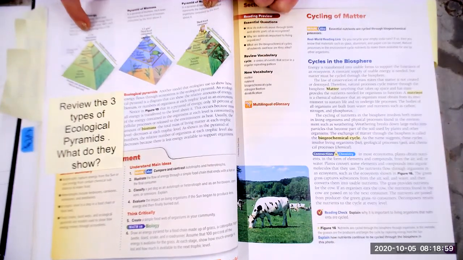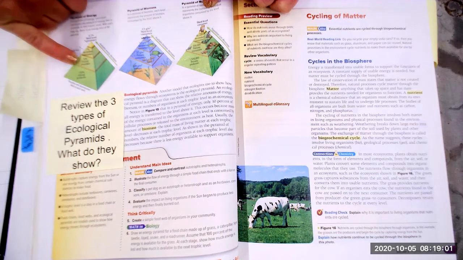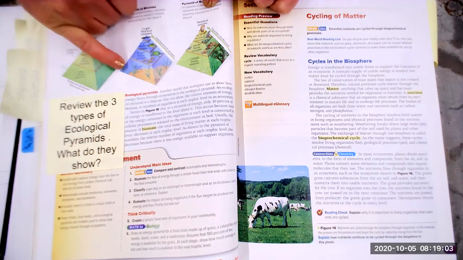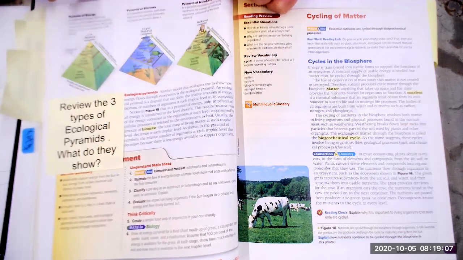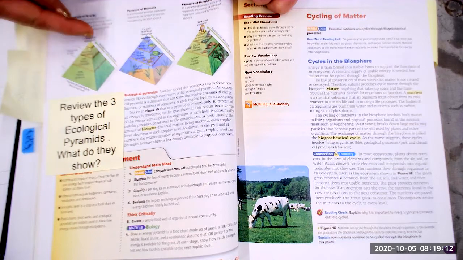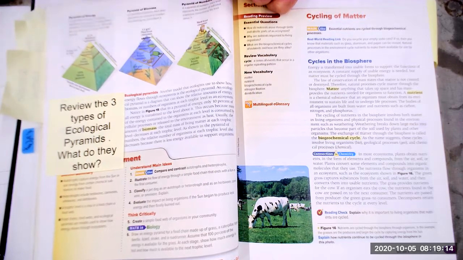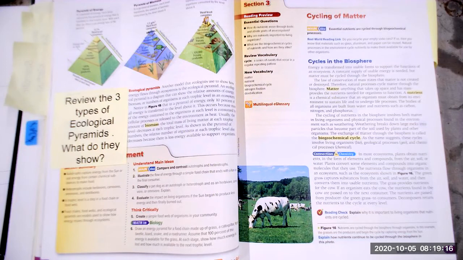Also take a look at what we start with at the bottom versus what we end with at the top of each of these. Because the energy available at the bottom of any of these pyramids, whether it's energy, biomass, or numbers, is not the same as what's available at the top of it. So that's it for our notes for chapter 2, section 1 on ecology and how energy is transferred through ecological systems.